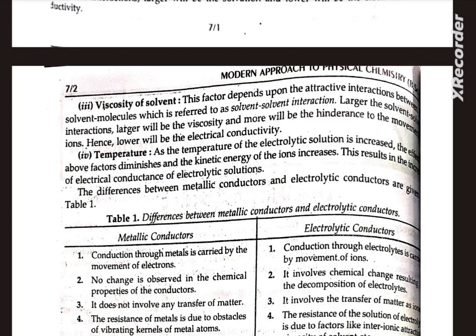Third, viscosity of solvent. This factor depends upon the attractive interaction between solvent molecules, which is referred to as solvent-solvent interaction. The larger the solvent-solvent interaction, the larger will be the viscosity and the more will be the hindrance to the movement of ions. Hence, lower will be the electrical conductivity. Fourth, temperature. As the temperature of the electrolytic solution is increased, the above factors diminish and the kinetic energy of the ions increases. This results in the increase of electrical conductance of the electrolytic solution.